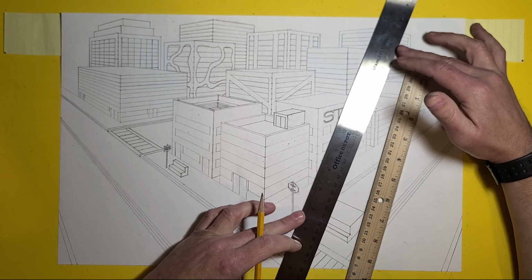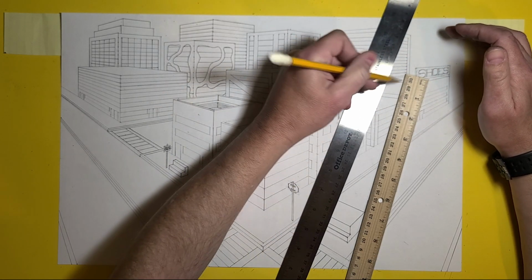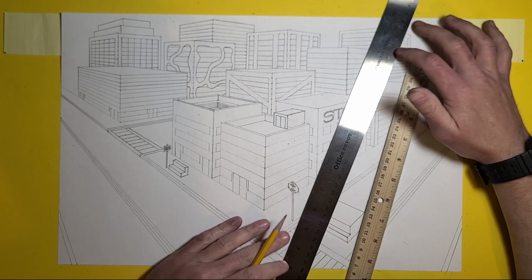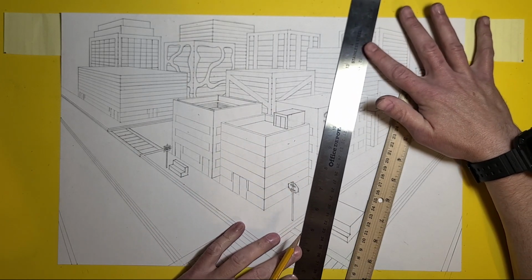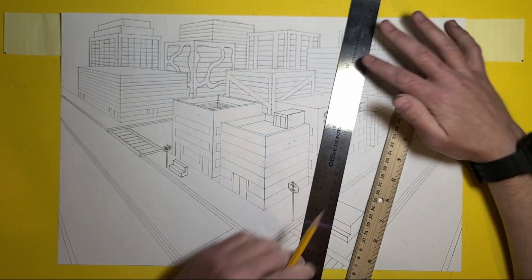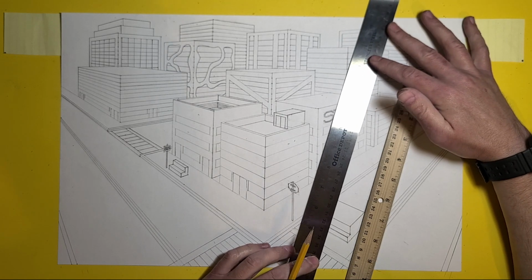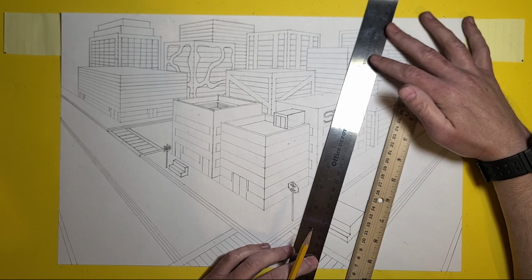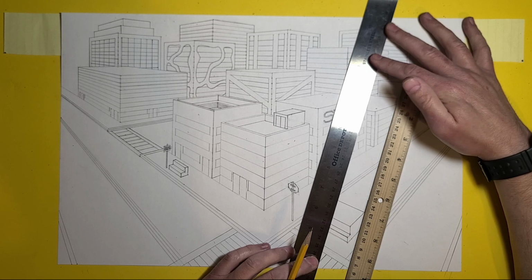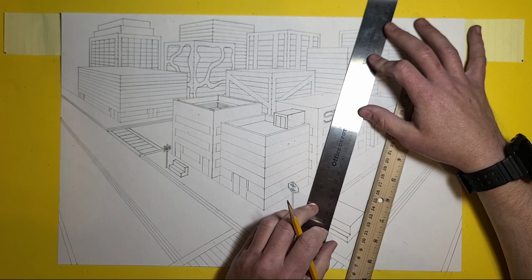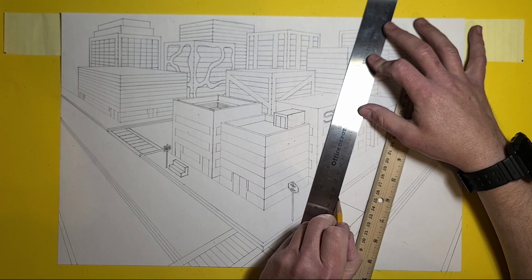If it looks like the rulers are coming closer together, like over here is a bigger gap than over here, you know you're off. Or if this gap down here is smaller than this gap up here, you know you're off. So just adjust those two rulers so that they appear to have the same distance between them, and then draw the other side of your windshield.